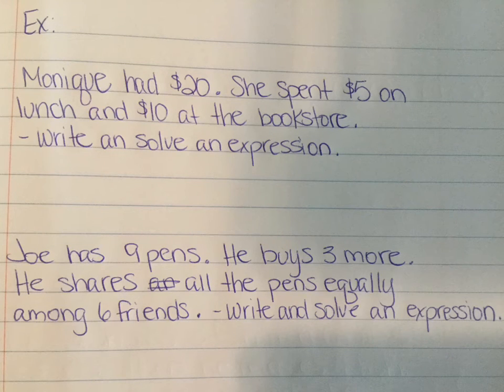Okay, so our next question says Monique had $20. She spent $5 on lunch and $10 at the bookstore. Write and solve an expression. She had 20, spent 5, and 10. So write an expression to tell me how you would solve this problem.